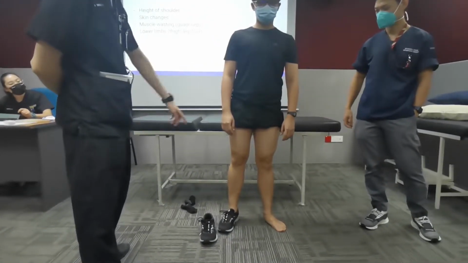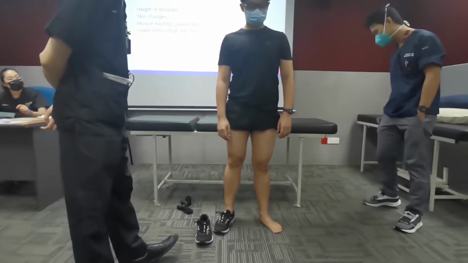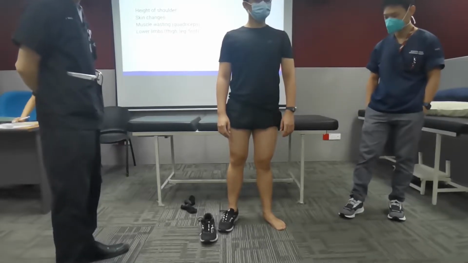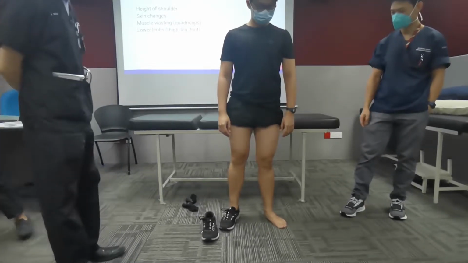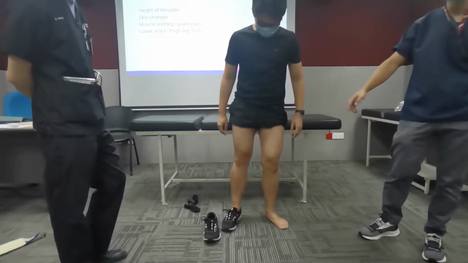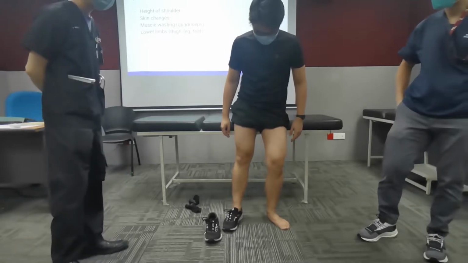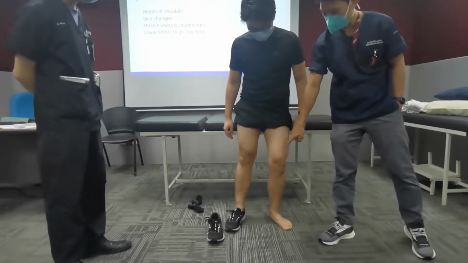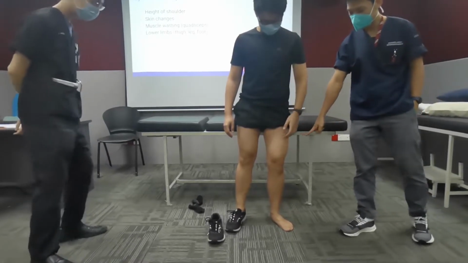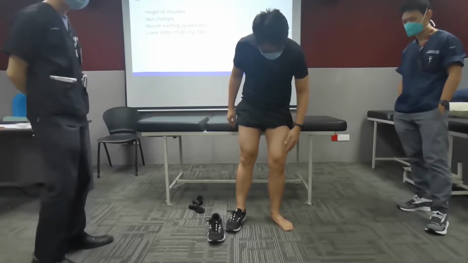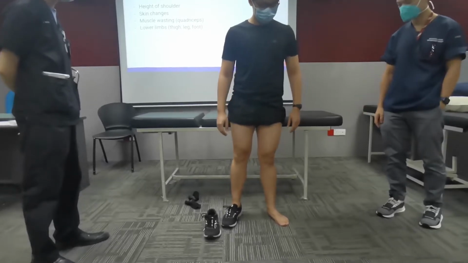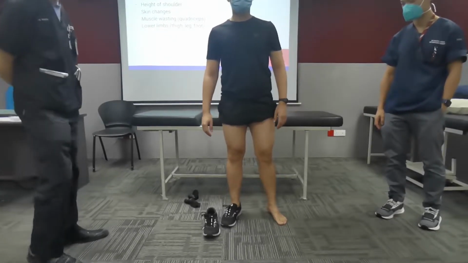Next one is pelvic tilt. The leg is hyperextended. Okay, they can hyperextend, or if they cannot hyperextend, they flex. So they stand like that. This one, master's students also always get it wrong. They say this side has muscle wasting, this side no muscle wasting. But actually it's because it's flexing. So that's why the left side looks bigger. If they're not flexing, one more way they can stand like that.